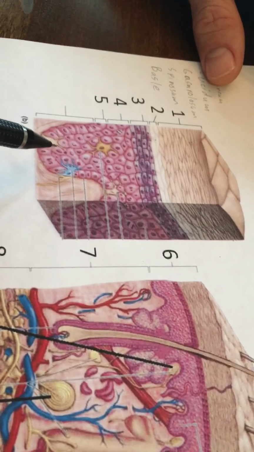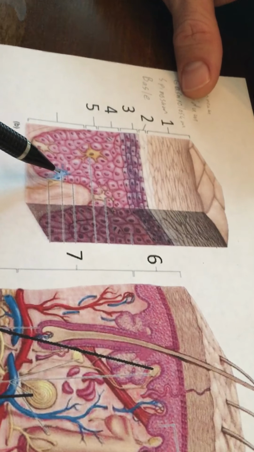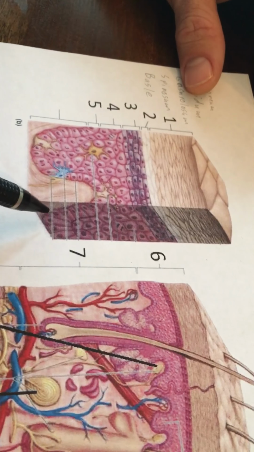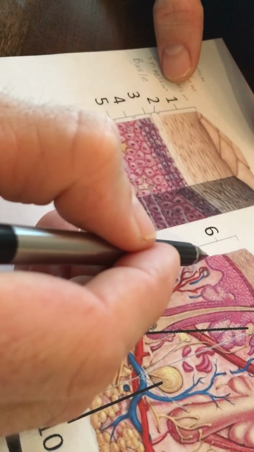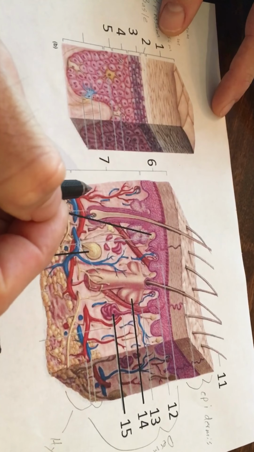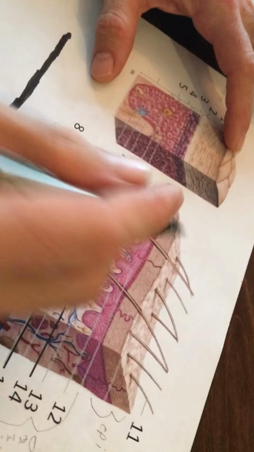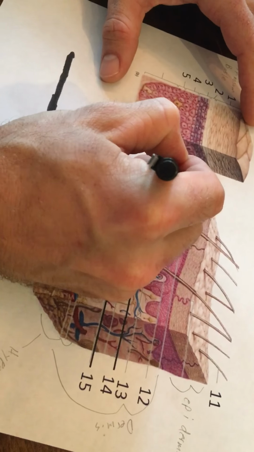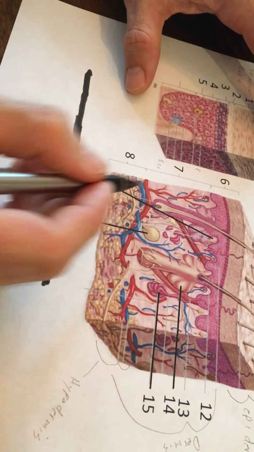At the bottom of the epidermis are melanocytes, right in here, and the basement membrane, which separates the epidermis from the dermis. The dermis consists of the papillary layer, the P layer, and the reticular layer.